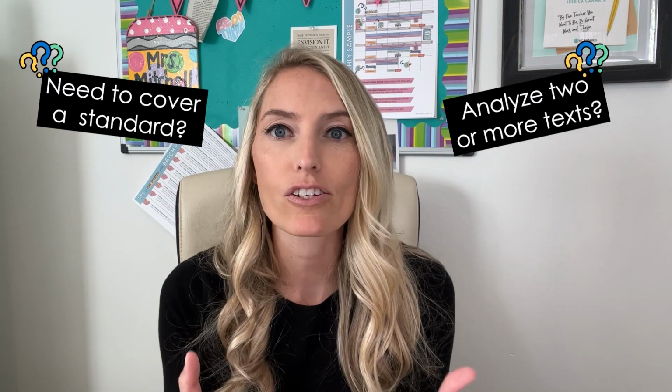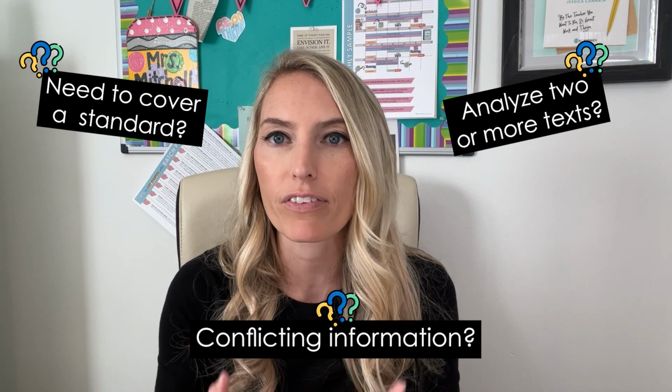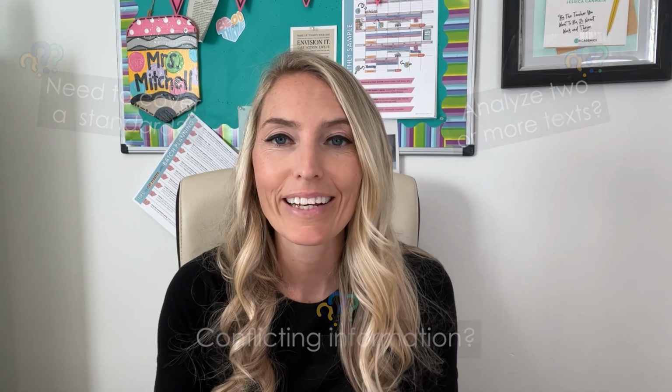What do you do when your students are reading informational texts or preparing for a research assignment and they come across conflicting information from different sources? Or what do you do when you have that standard that you have to cover that asks you to analyze 2 or more texts that provide conflicting information on the same topic and identify where the texts disagree on matters of fact or interpretation? It's like, where do you even begin?